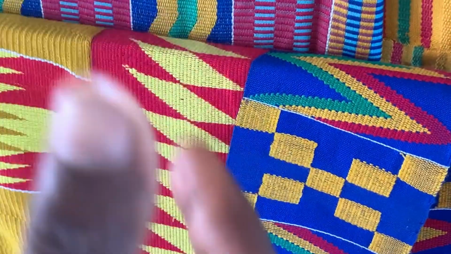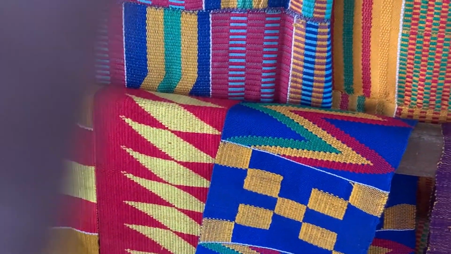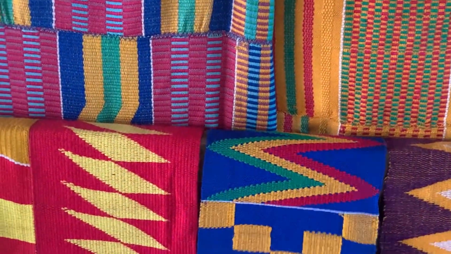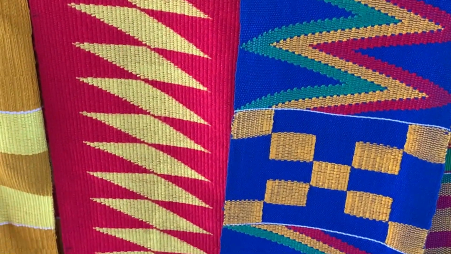So this one is Fatia Nkrumah, meaning the wife of Nkrumah befits Nkrumah. Fatia was the name of the wife of the first president of Ghana, Kwame Nkrumah. So Fatia befits Nkrumah. So it was named, just like an Asante name. All these have got a special meaning.